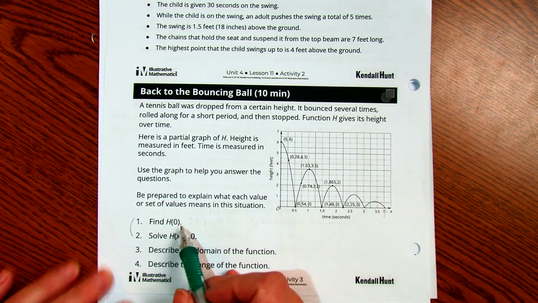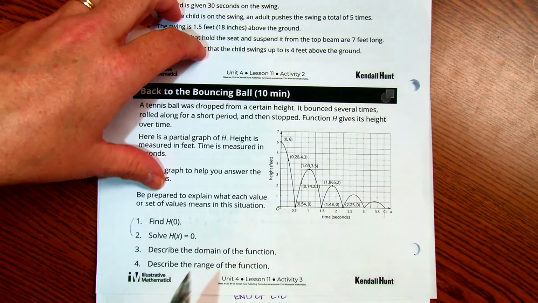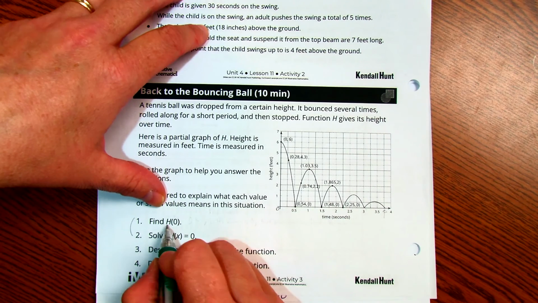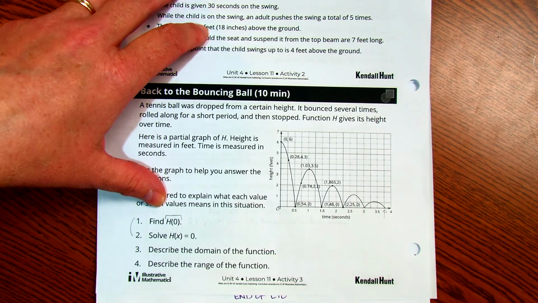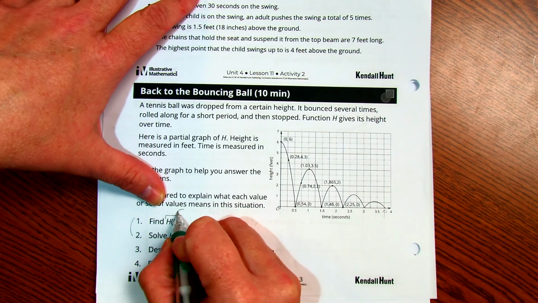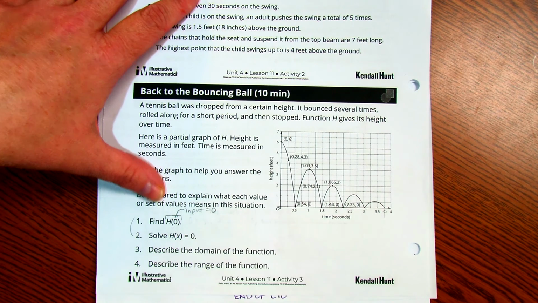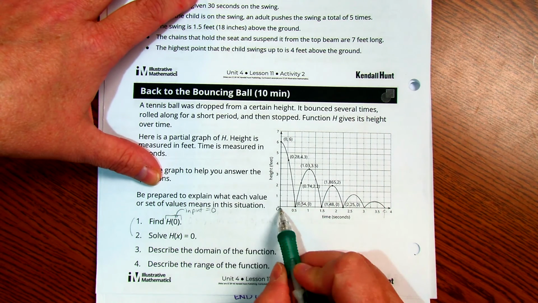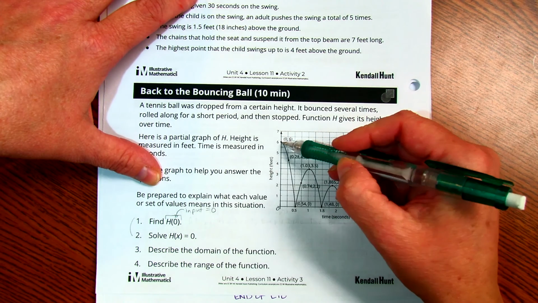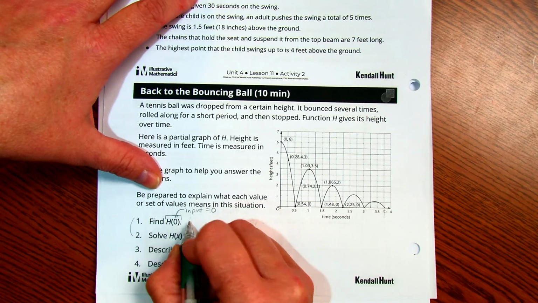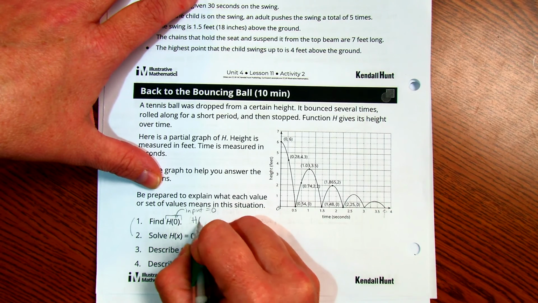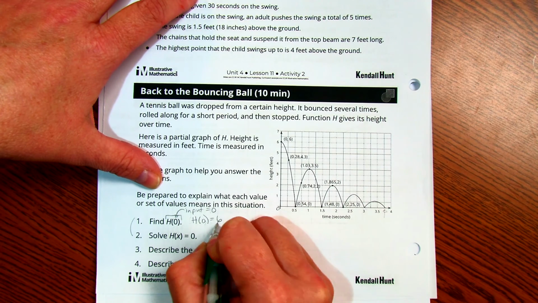You have this graph representing a tennis ball being dropped from a certain height. So it says find h of 0. You're trying to figure out what is the output when the input equals 0. If my input is 0, then I'm at the ordered pair of 0, 6. So I can say h of 0 equals 6.